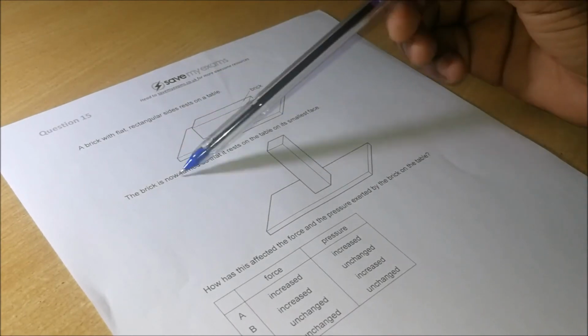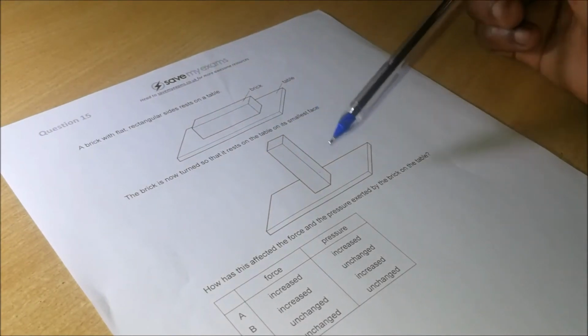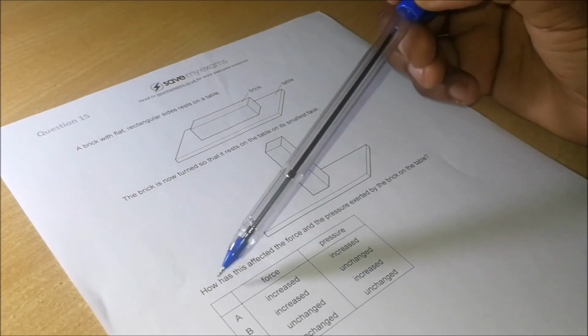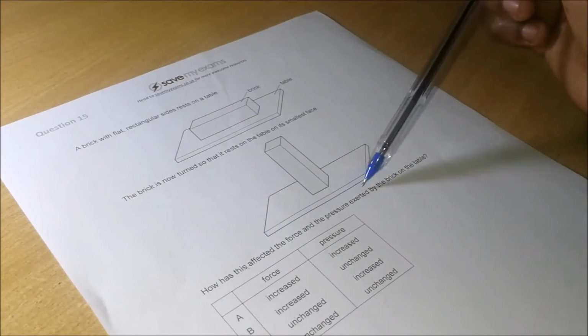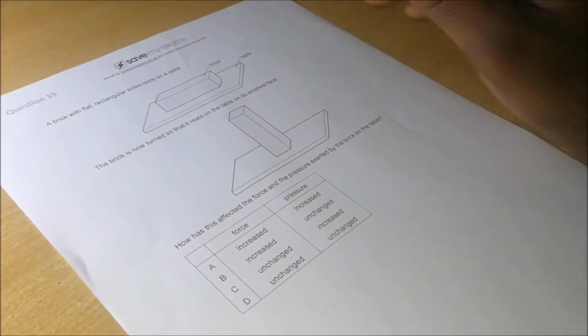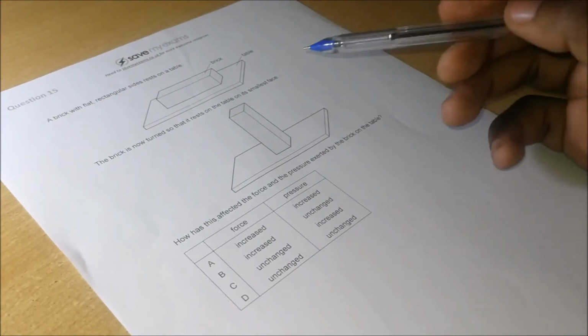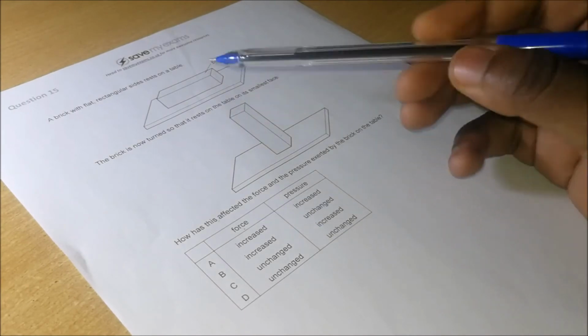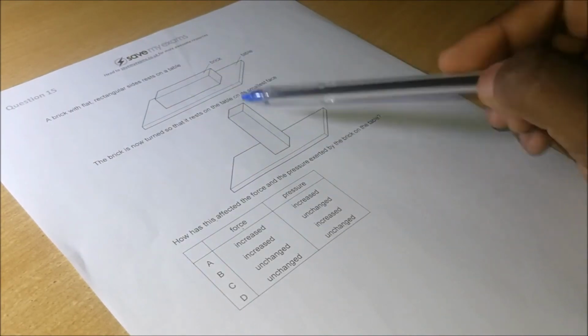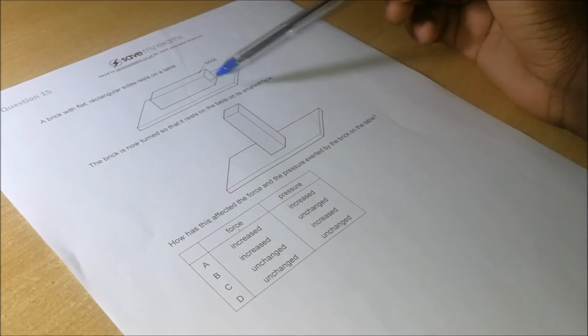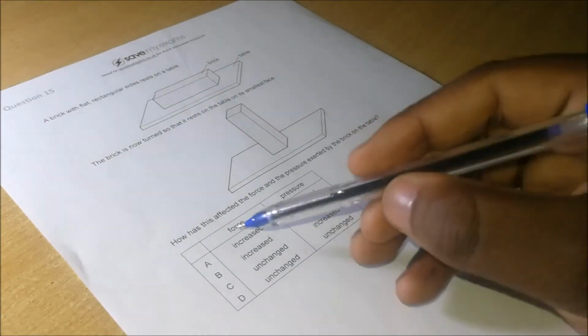Here and right there, a brick is now turned so that it rests on the table with its smallest face. How has this affected the force and pressure exerted by the brick? Of course, this is what we've been doing. So what has happened to the force? The weight of the block is the same. You're using the same block, it has just been tilted.